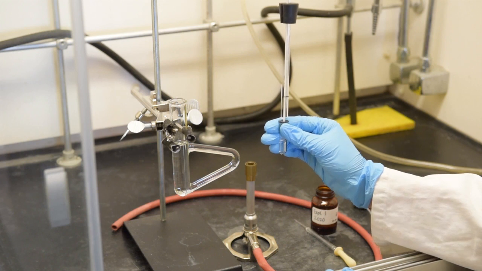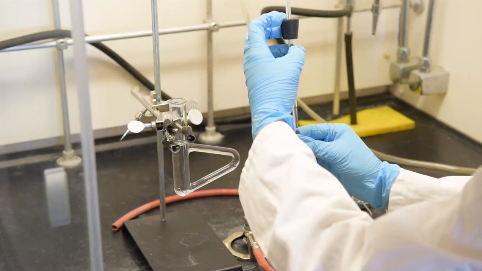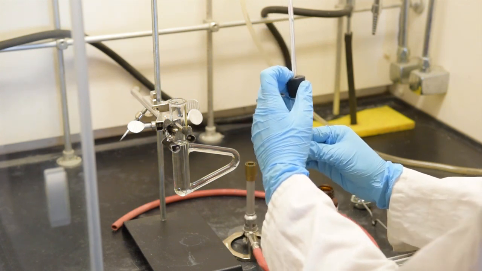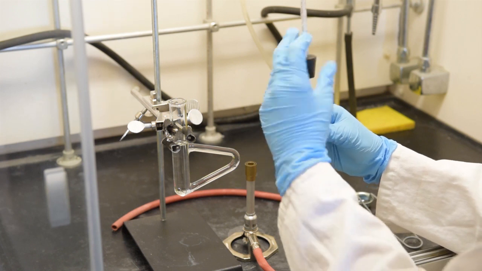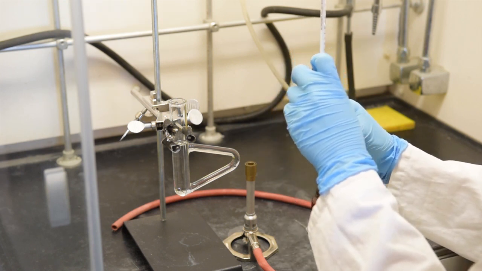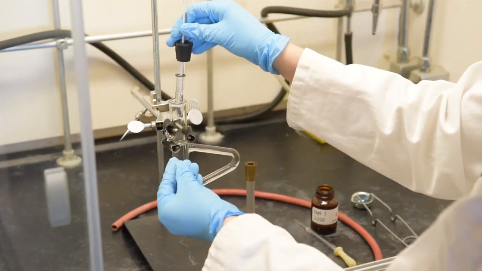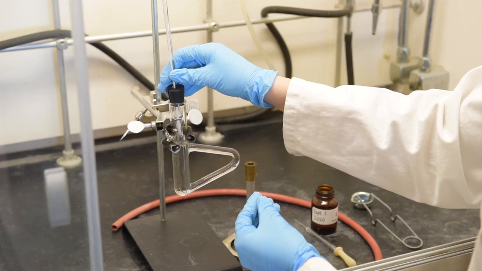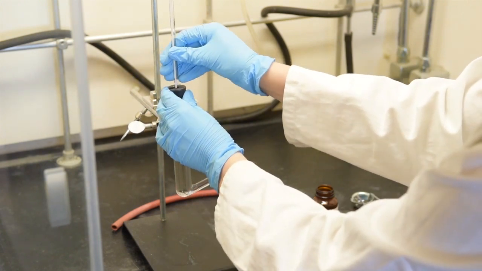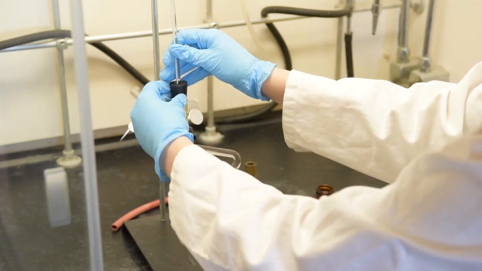The test tube thermometer unit can then be lowered into the oil. First, lower your stopper. Lower the test tube into the oil so that all of your liquid sample is submerged in the oil, but the oil is not touching your rubber O-ring.